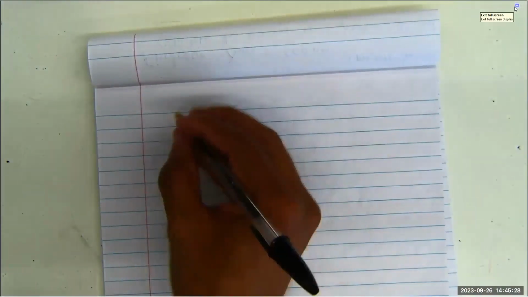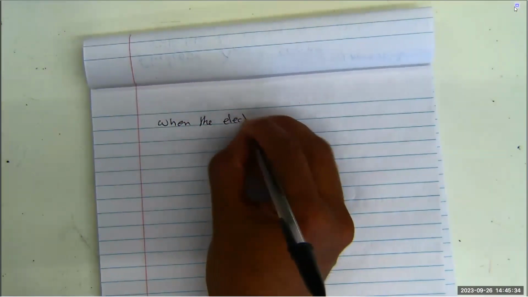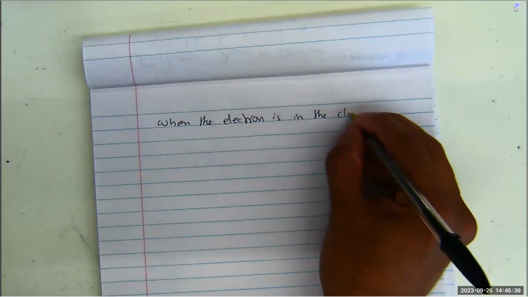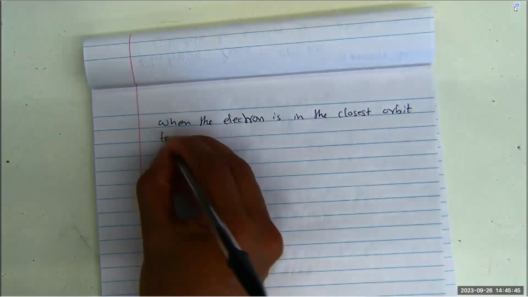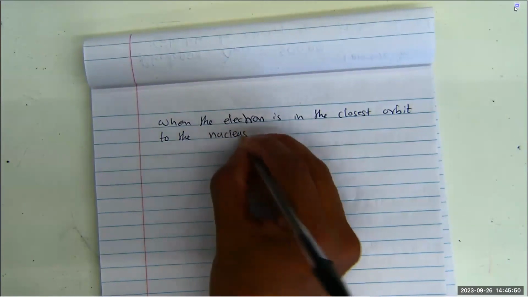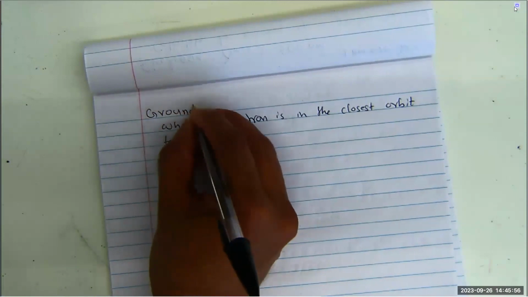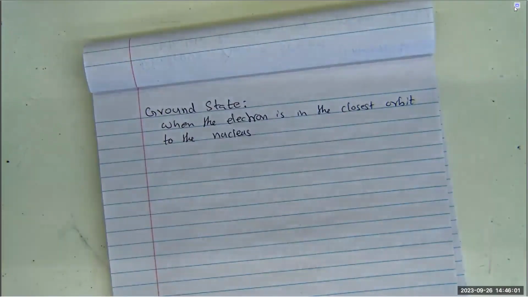Now, when the electron is in the closest orbit to the nucleus, we call that the ground state. This is the ground state.